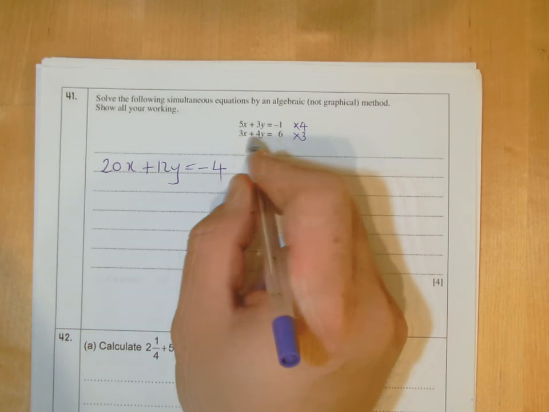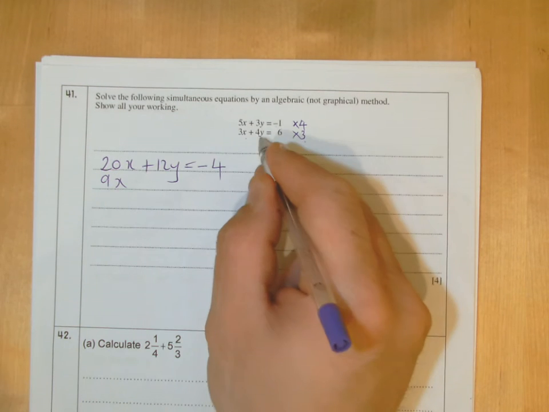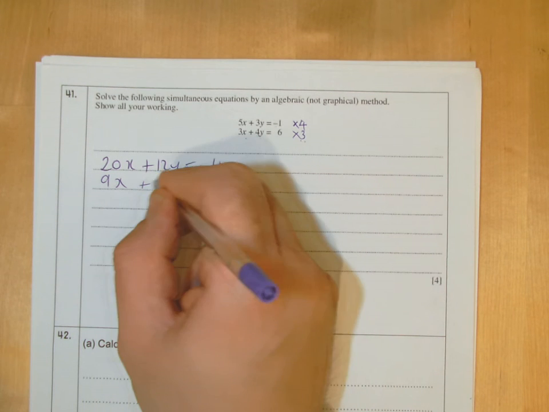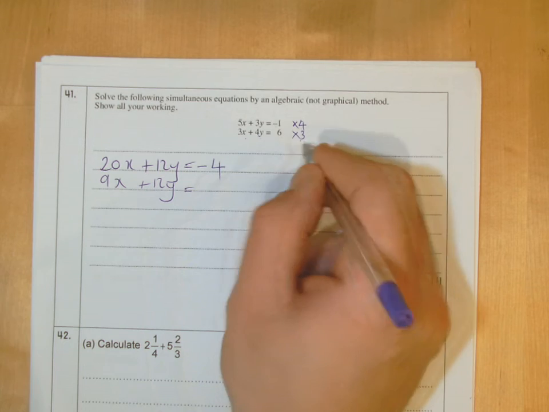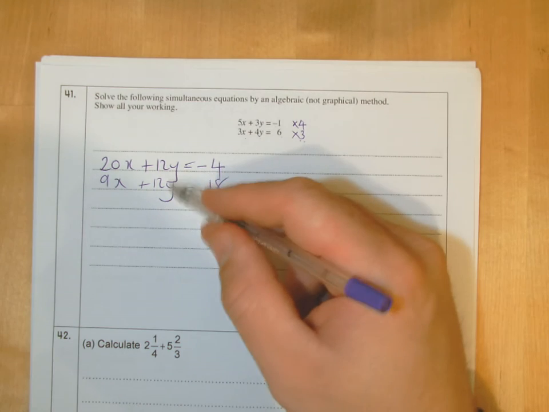Second line then, let's times this by 3. 3x times 3 is 9x. 4y times 3, 4 times 3 is 12, so 12y. 6 times 3 is 18. Now what's great about this is, the y's are the same.